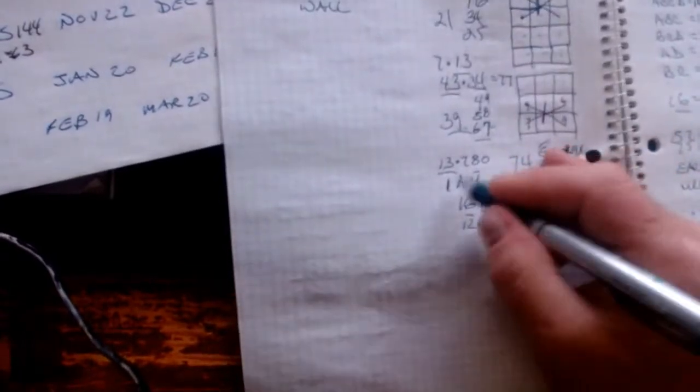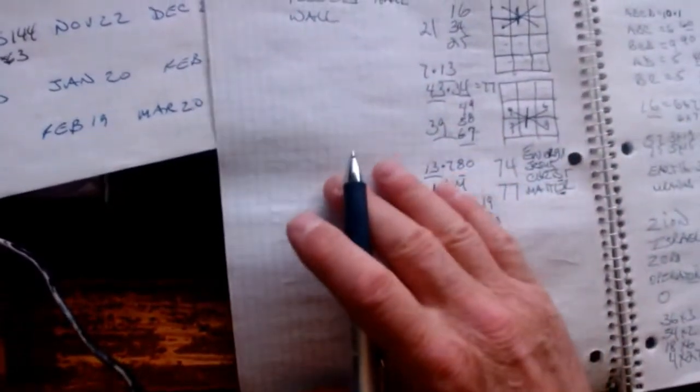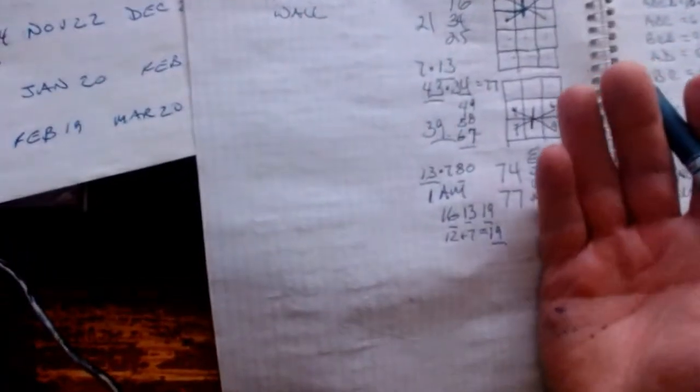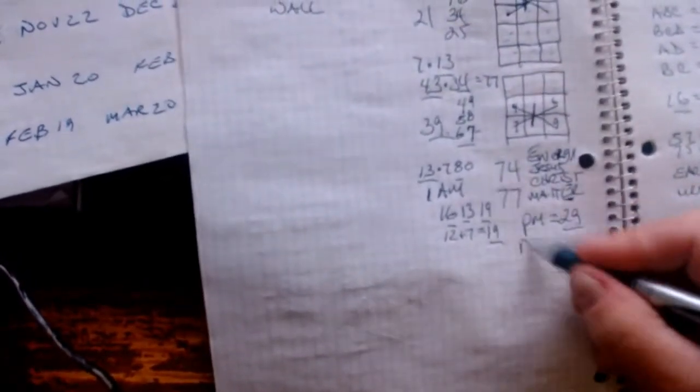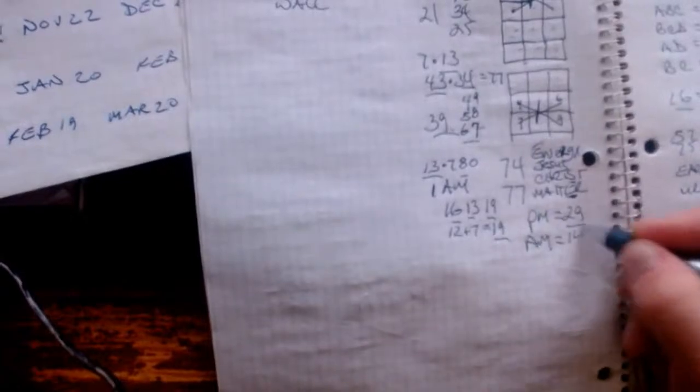So this is what I am. This is a gateway. It's the 13th hour. It's on the flip side. It's not the morning time. It is now the PM side. PM equals 29. AM equals 14. There's a rotation in numbers, right? And just give me a second if I can point out this rotation in numbers. Just 1 second.